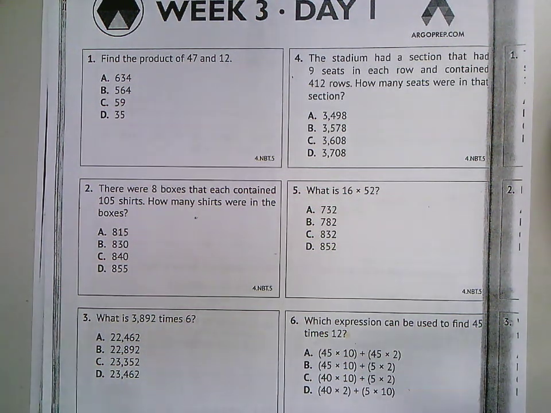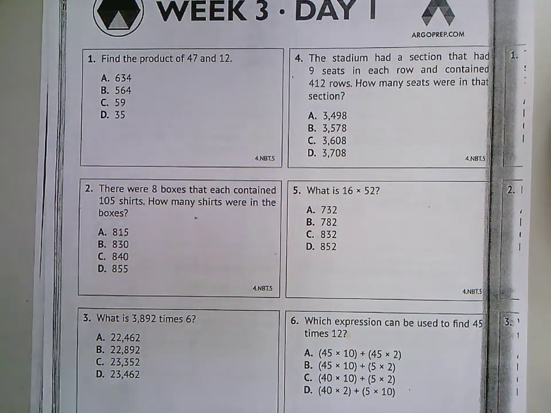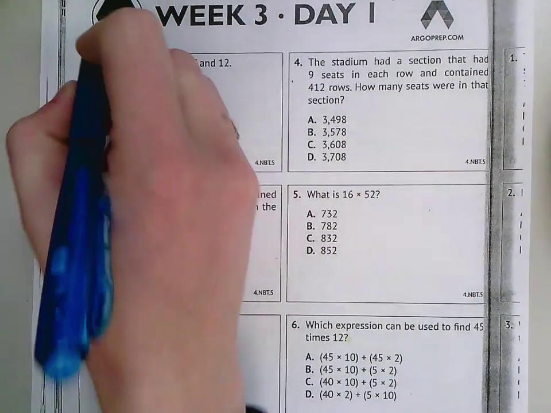This is going to be our review for week 3. So we'll start with week 3, day 1. And we're still talking about our number sense, but in this case we're going to be getting into some of our multiplication review. So number 1 says, find the product of 47 and 12.